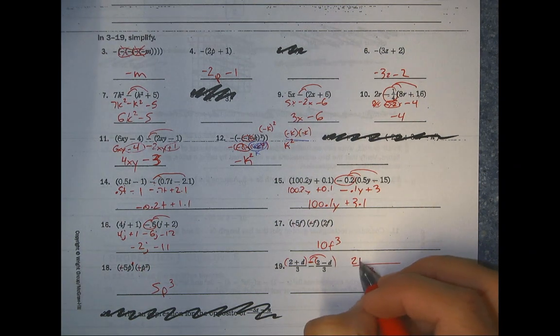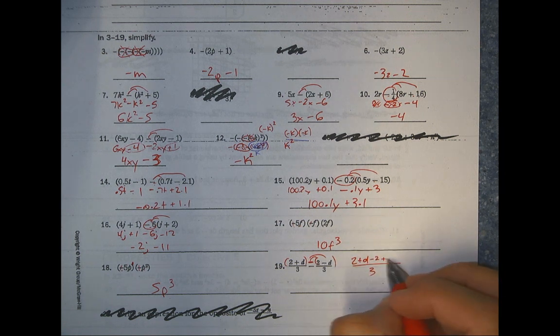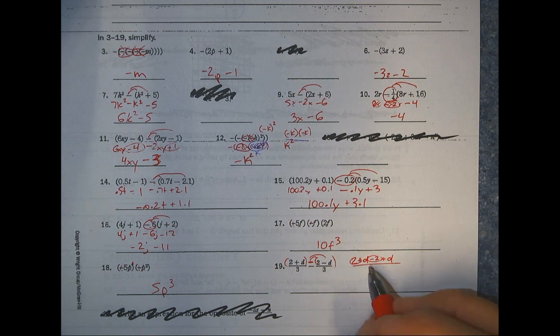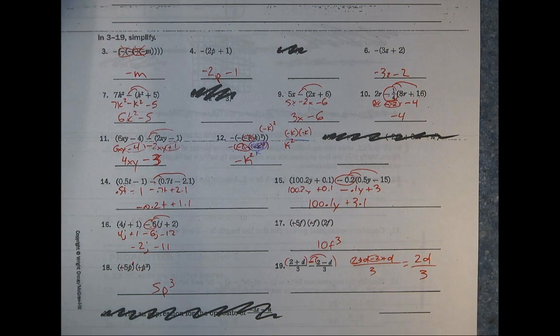So the 2 plus d comes over, minus 2, negative gets distributed, that's a plus d. So 2 minus 2, combining, those are 0. And d plus d is 2d, and all of that's over 3, and that's fully simplified.